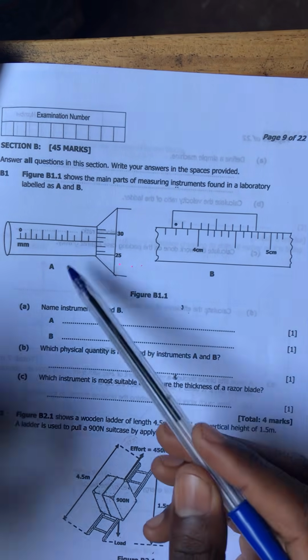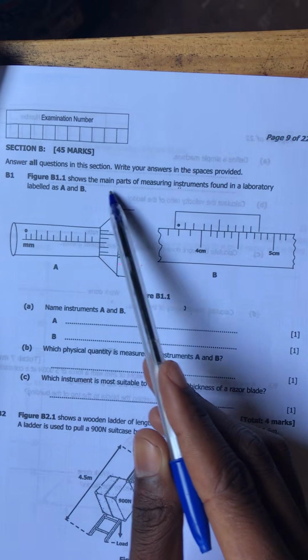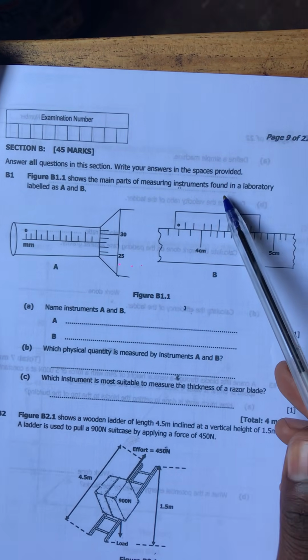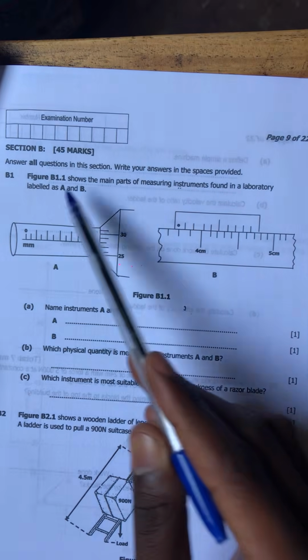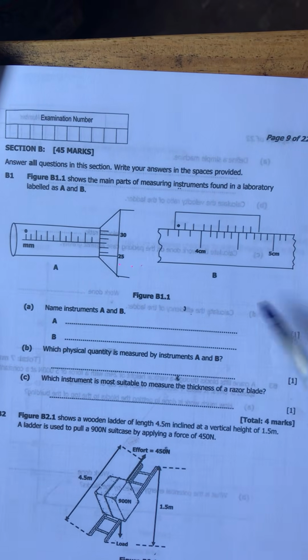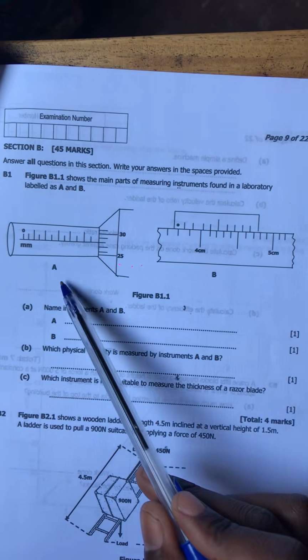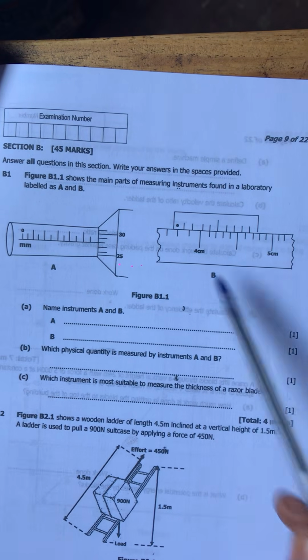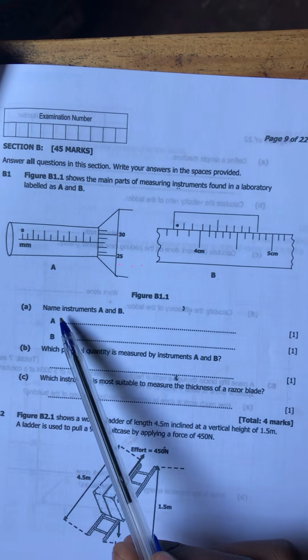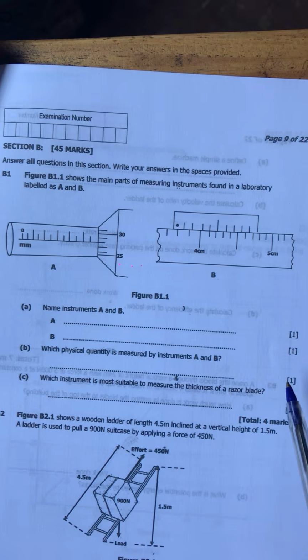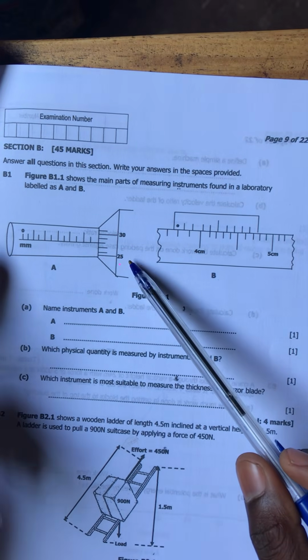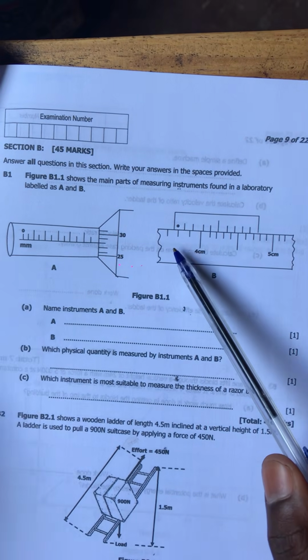So the question says, figure B1.1 shows the main parts of measuring instruments found in a laboratory labeled as A and B. So we have A and B there, we have instrument A and instrument B. The first question says, name instruments A and B. So let's start with instrument A. Now this is very simple. What could be the name of instrument A?